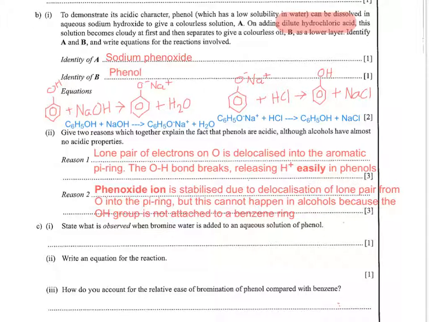So the first reason is the lone pair of electrons in the oxygen is delocalized into the aromatic pi ring. That allows the OH bond to break easily, releasing H+ in phenols. So therefore the phenoxide ion is stabilized due to that delocalization we've talked about before, but this can't happen in the alcohols because the OH group isn't directly attached to a benzene ring, so the delocalization of the lone pair from the oxygen into the benzene ring can't happen.